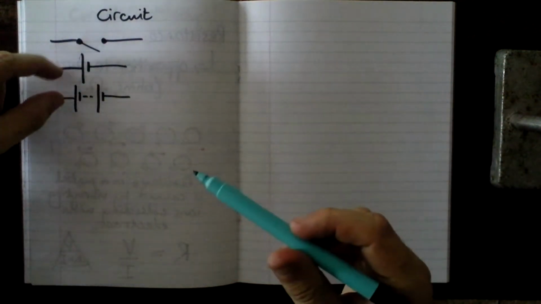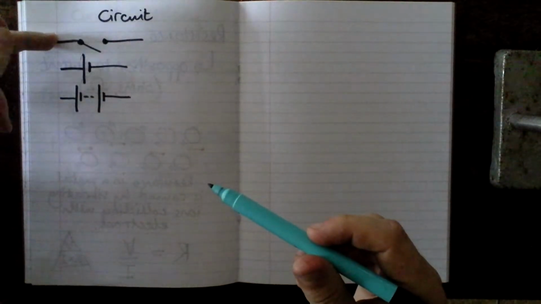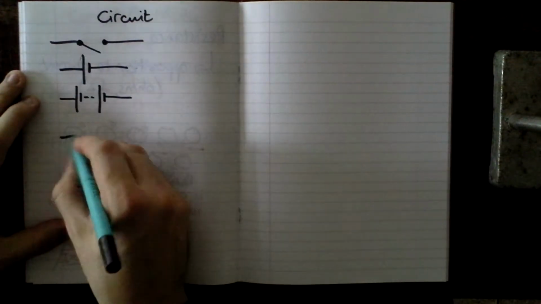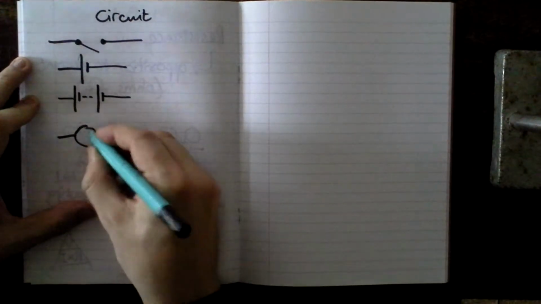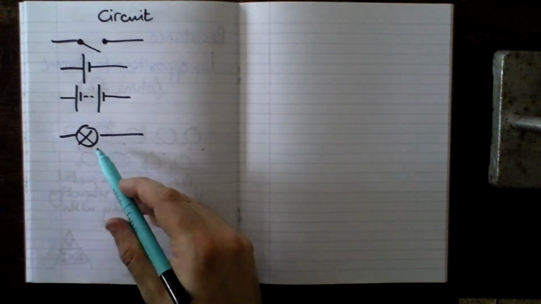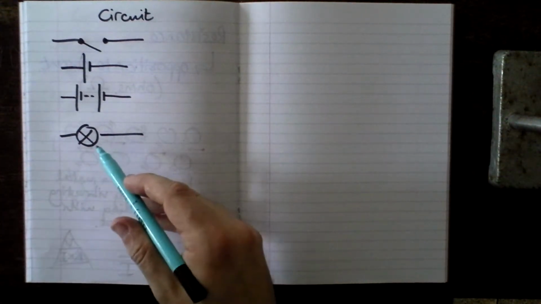Now, there's our power supply. We've got a way of controlling the circuit. So all we need now are some different components so we could perhaps do something useful. And probably the first circuit you all built at primary school involved one of these, a lamp. Something that will allow us to turn electrical energy into light.